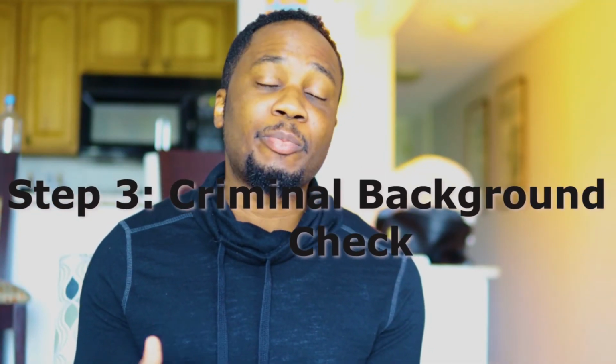Step 3 aligns with step 2, and that's a criminal background check. Now, when they're filling out an application, I let them go through something called COZY, C-O-Z-Y. And what they do is they fill out the application and it does a background check, it does your credit history, and makes sure that you're putting the right tenant into your unit.